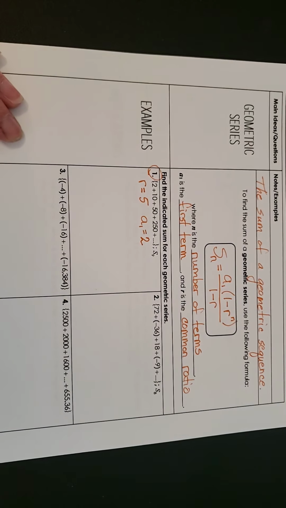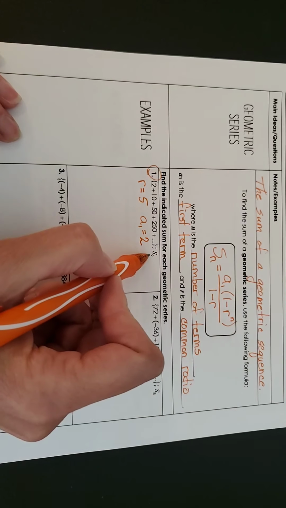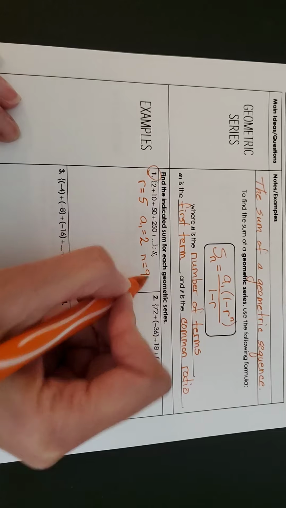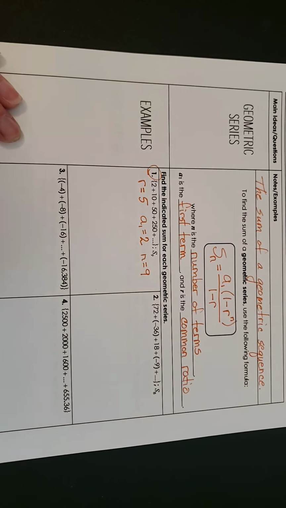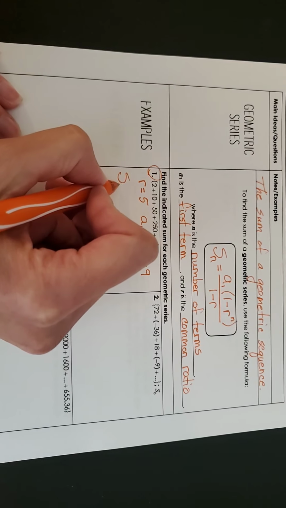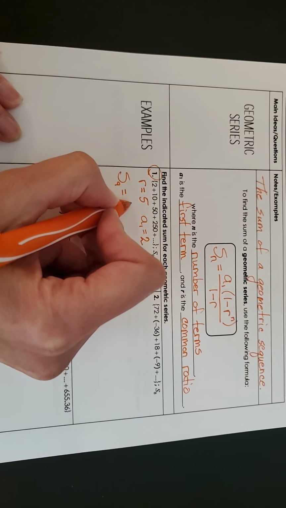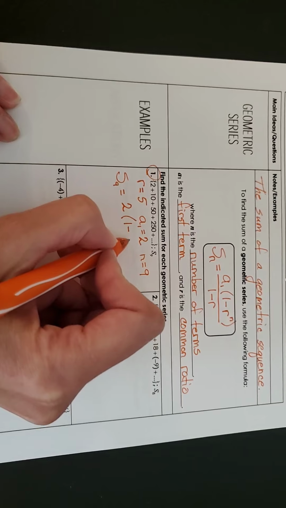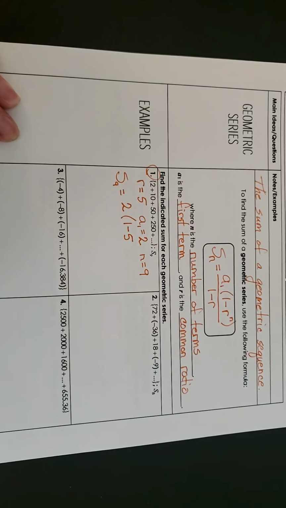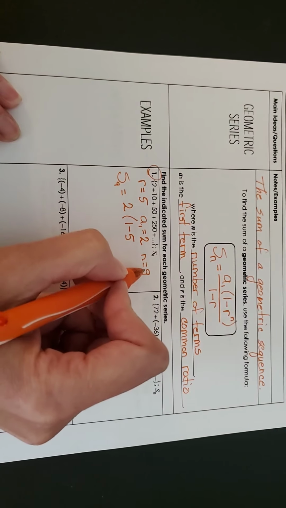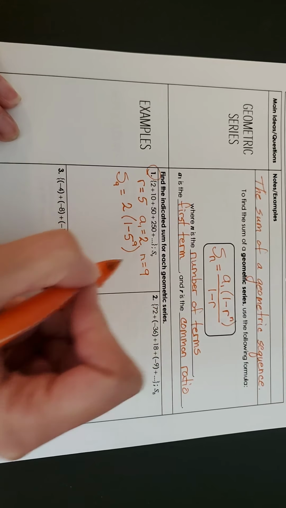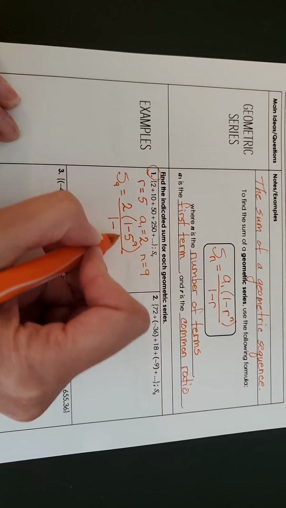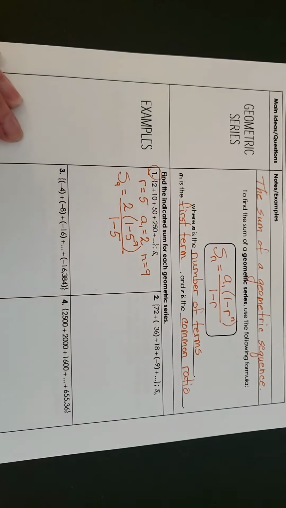And then we have to know how many terms we're adding together. We can see that here. We're looking for S sub 9. So n is equal to 9. Those are the pieces we're going to use. Let's plug them in. S sub 9 would be the first term of 2 times 1 minus that ratio 5 raised to the n power, n is 9, all over 1 minus that ratio of 5.